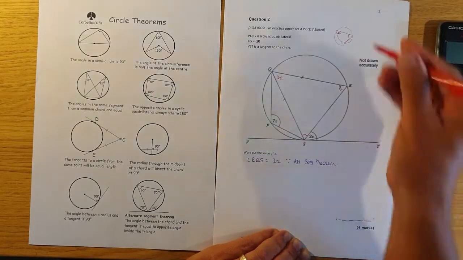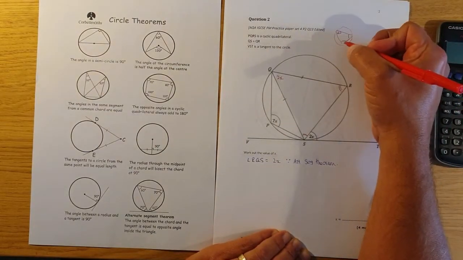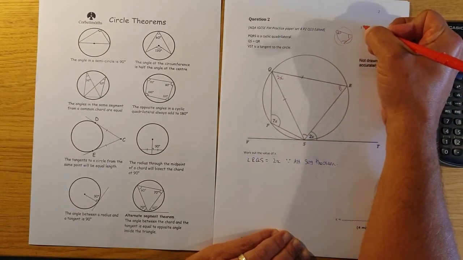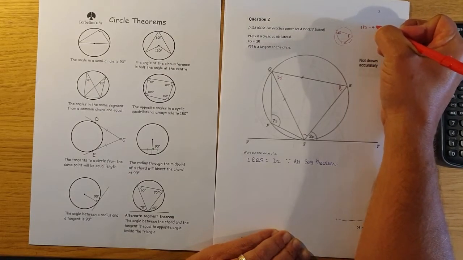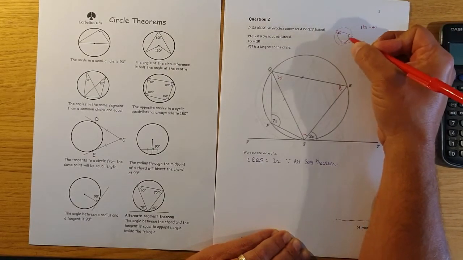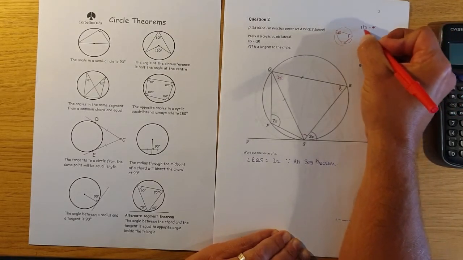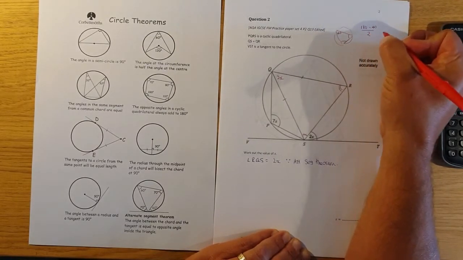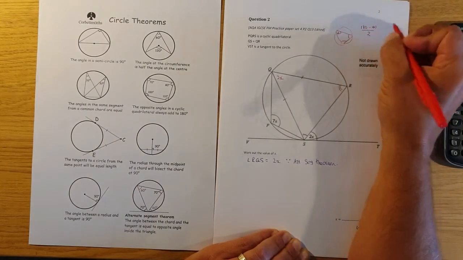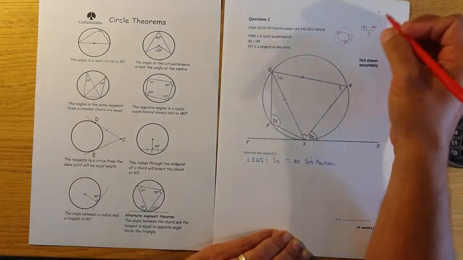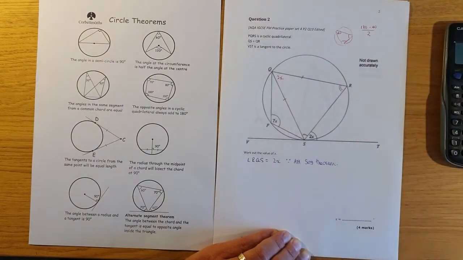How did I do that? Well, I said that these two angles were 180 minus 40. I took the 40 away from the 180. I got, therefore, these two angles must add up to 140. And then I divided the whole thing by 2. And 180 minus 40 is 140, halved is 70, and I know these two angles are 70.